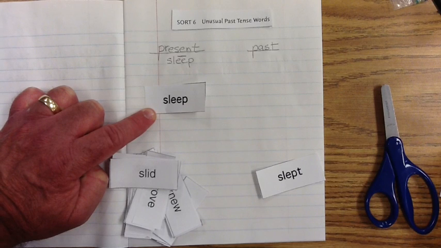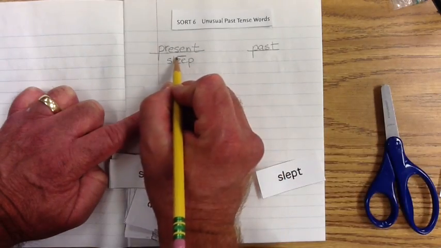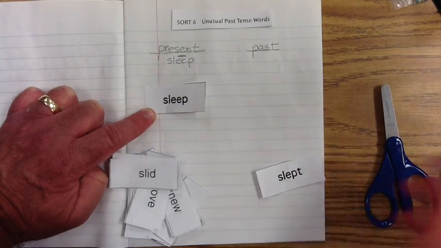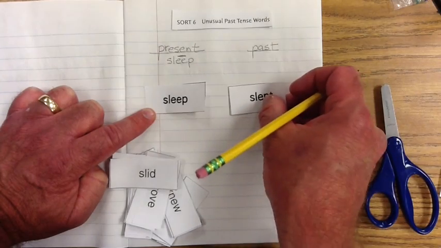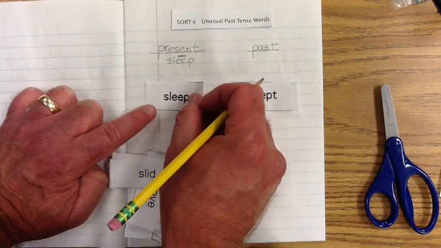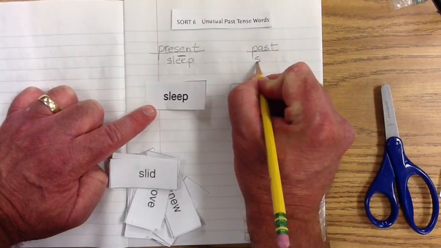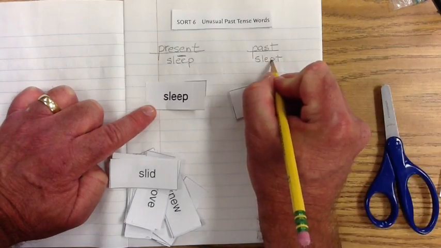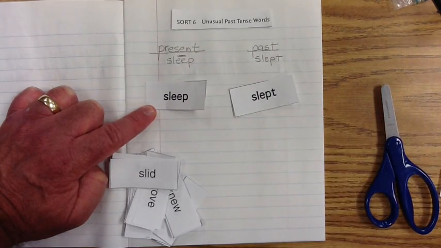We actually hear the E in the word, and when we do that, we have to come to the conclusion that it's a long sound. In this case, it's a long E sound. Now, the past tense of that is slept. I slept for a few hours this afternoon. Okay, it happened in the past.